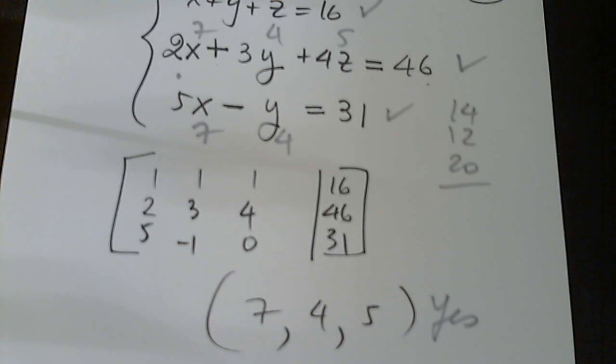Is that okay? Yeah, that's fine. Let me choose a problem before I click. Just any system, correct? Yes. Okay, let me choose another system.